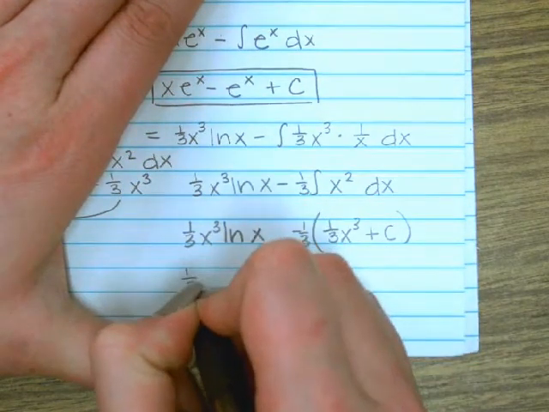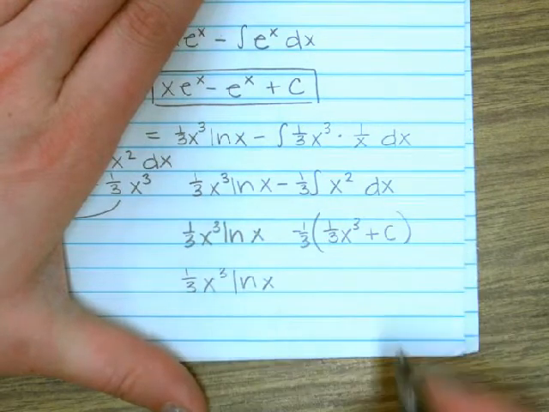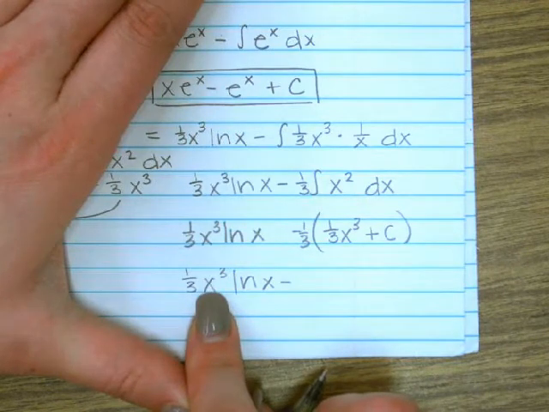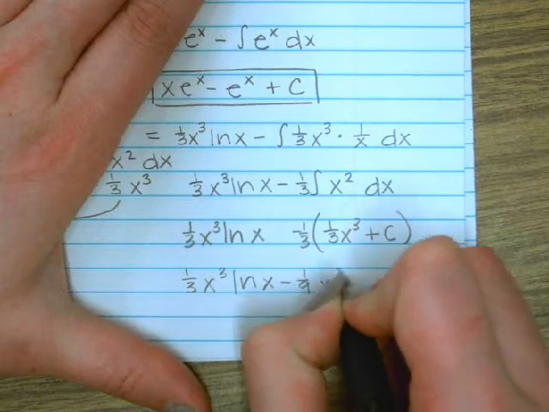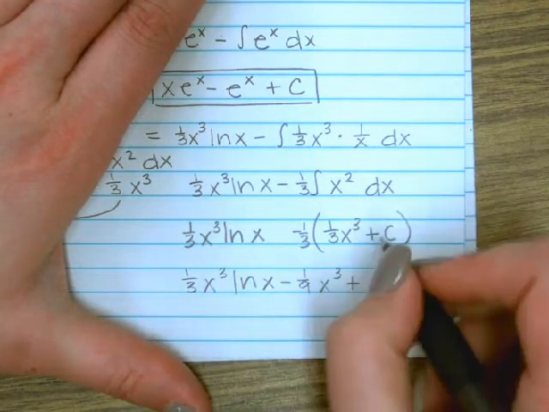So as my final answer, that gives me 1/3 x to the third ln x minus 1/9 x to the third plus, I can distribute that negative 1/3, but that's still going to be a constant.